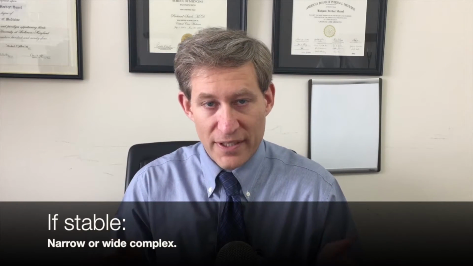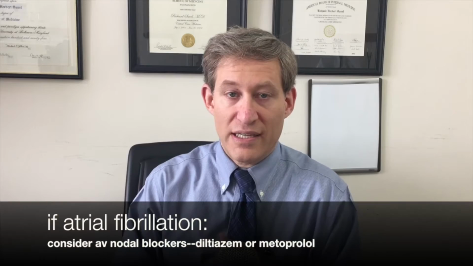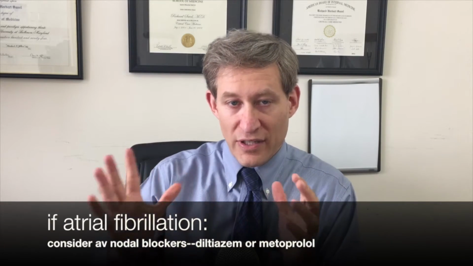If it turns out that the patient has a stable new tachyarrhythmia, then try to say, is this narrow complex or wide complex? If it's narrow complex, do you believe this is atrial fibrillation or atrial flutter or some other form of supraventricular tachyarrhythmia? Consider drugs like adenosine to help you figure out precisely what's going on. If you believe this is atrial fibrillation with rapid ventricular response, consider drugs like diltiazem and metoprolol to help slow the AV node. There are exceptions, which is beyond this video, where you shouldn't use it, but in general, it's safe.